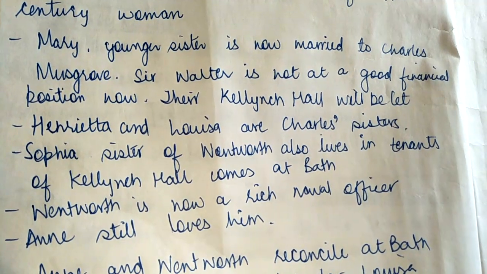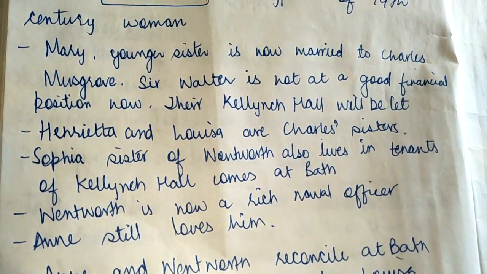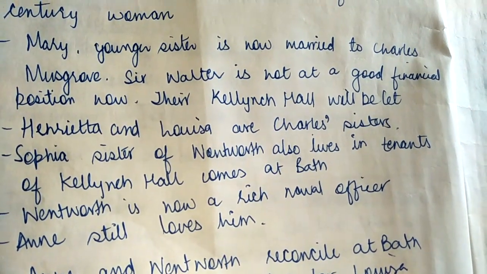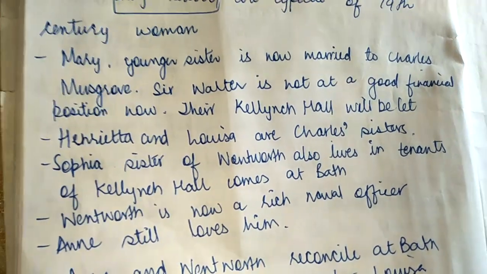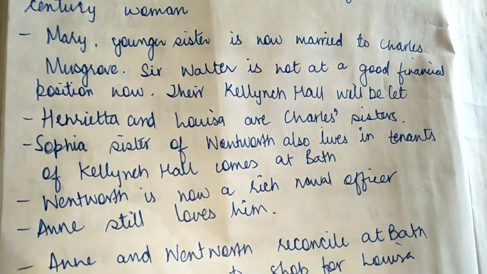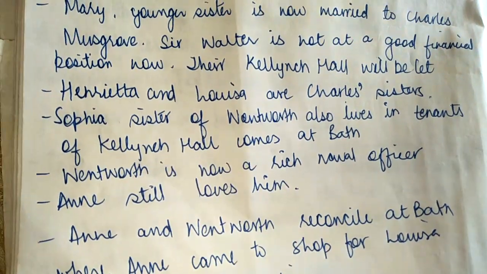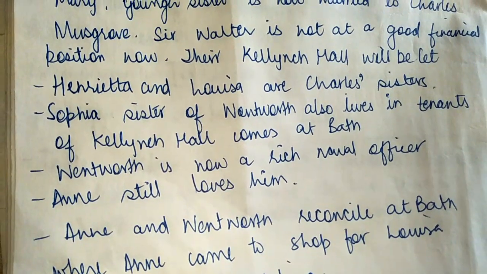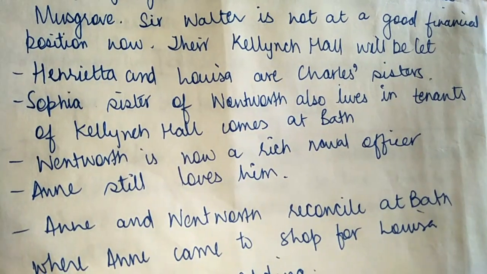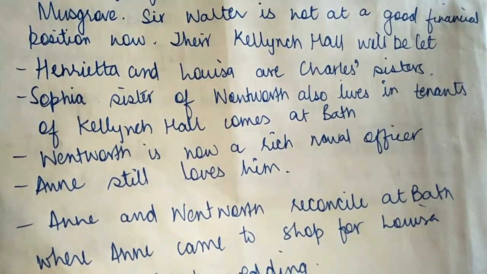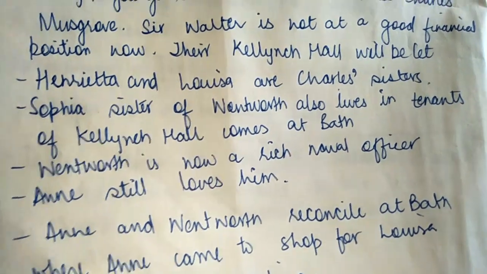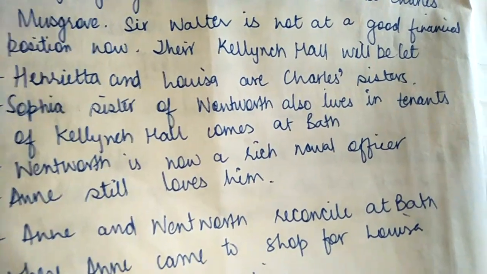And we also see that Henrietta and Louisa are Charles' own sisters, and Charles is Mary's husband. So now they go to Bath and decide to stay there where Mary is already staying until their hall is sold off. So now when we come to Bath, we see Wentworth is now a rich naval officer, and we also come across the fact that Anne still loves him. But Wentworth is in a dilemma as to whether Anne has feelings for him or not.